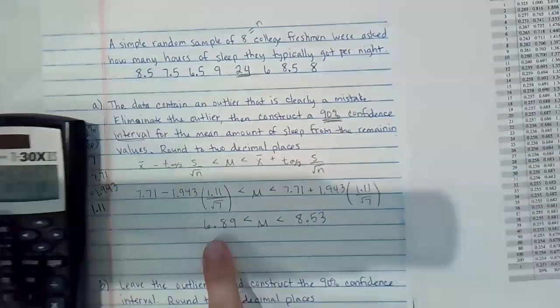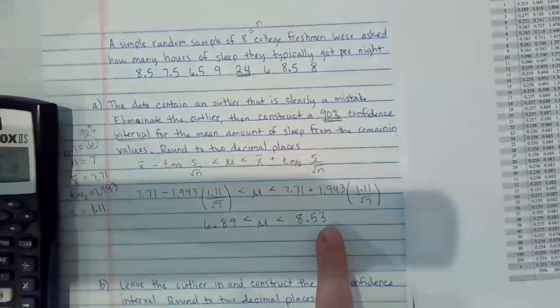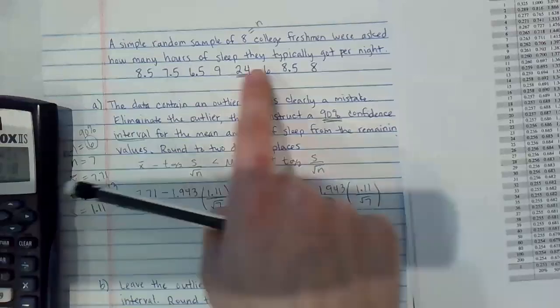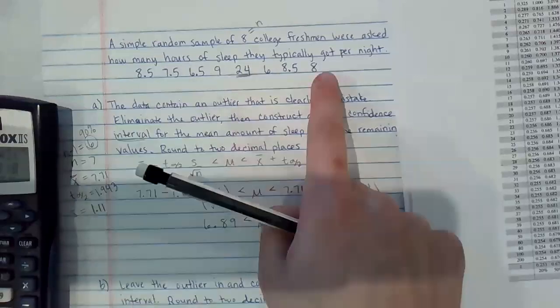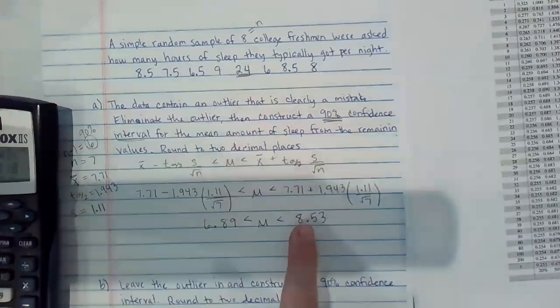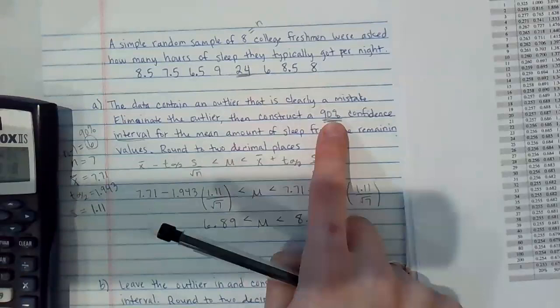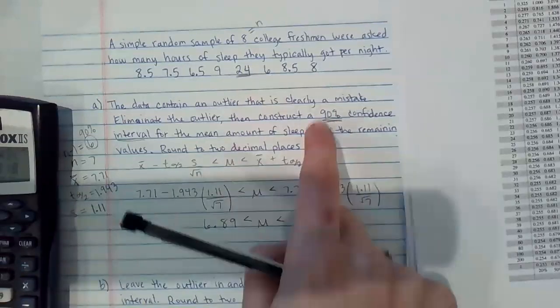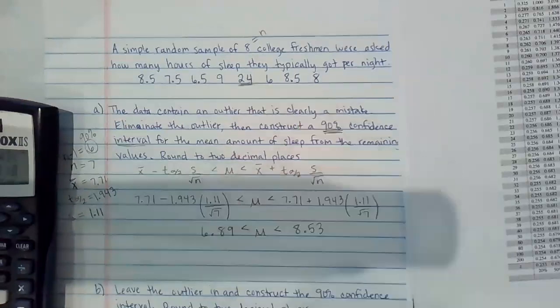And so if you look at your values, that sounds about right for the normal amount of sleep that you should typically get. And you can kind of see it's close to the range that our data is showing. Okay, so what does this mean, the interpretation? We are 90% confident that the mean amount of sleep for a college freshman falls between the intervals 6.89 hours and 8.53 hours of sleep.